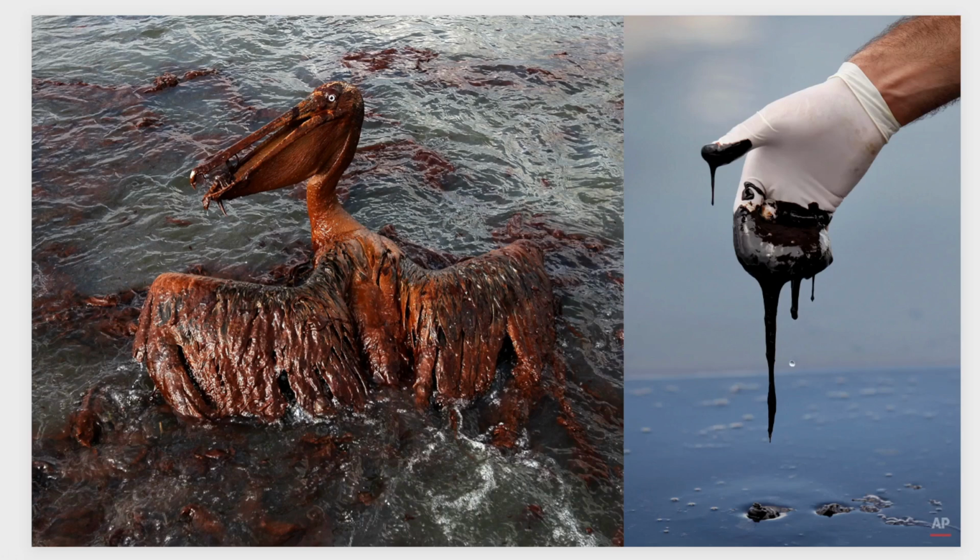The BP oil spill was called the Deepwater Horizon spill, and that was April 20th, 2010. On the left, you see a brown pelican covered in oil from that spill, and on the right, someone reaching in to demonstrate how thick that oil was. To stop it, they tried to cap it with temporary caps, and it wasn't working, and then they eventually got a permanent large cap over the wellhead, which was pretty crazy. It took them 87 days to stop the leak.